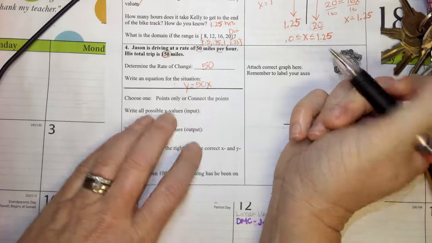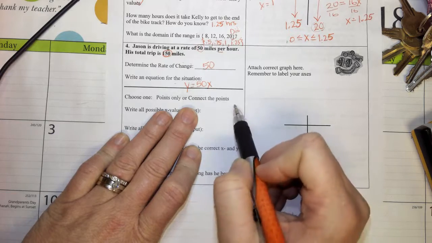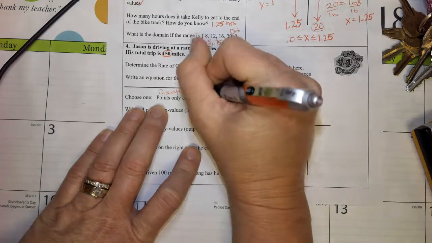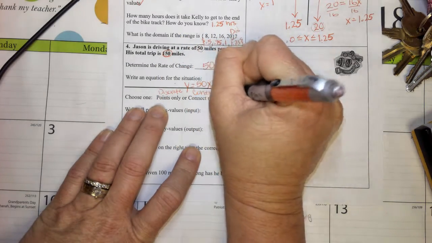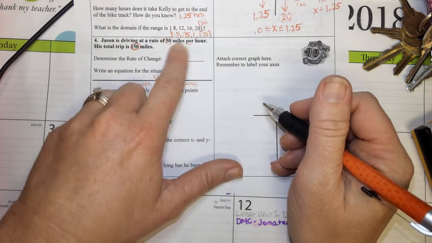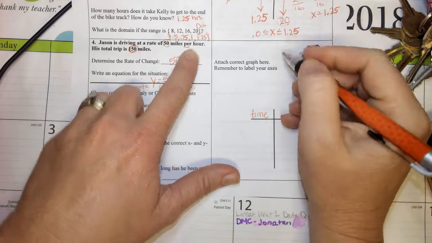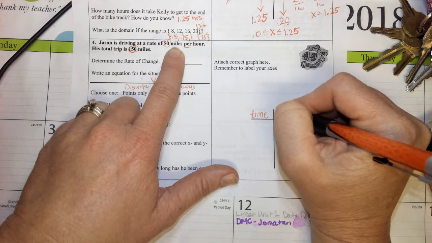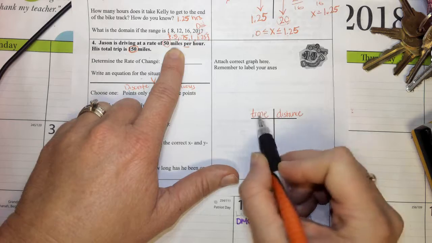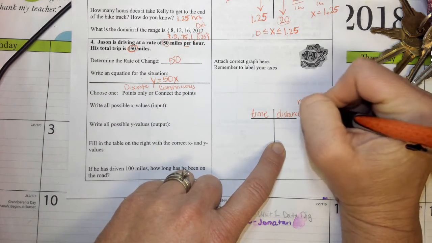All right. So I want to know, am I going to have points only, or are my points going to be connected? So remember, this is where I'm asking if it's discrete or continuous. So I need to set up my table over here. So I know that my x values, based upon whenever I found my slope, my x value is going to represent time. And then my y value is going to represent distance, like in miles. Okay, so again, I see that I'm measuring, so therefore it's continuous.